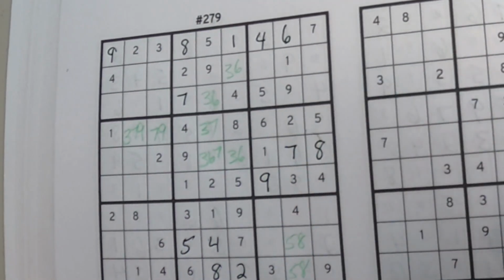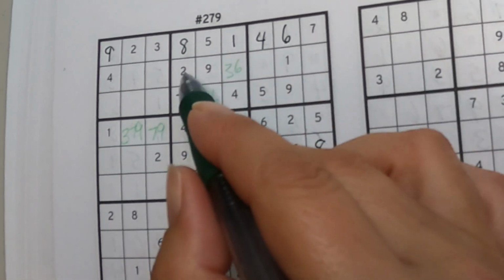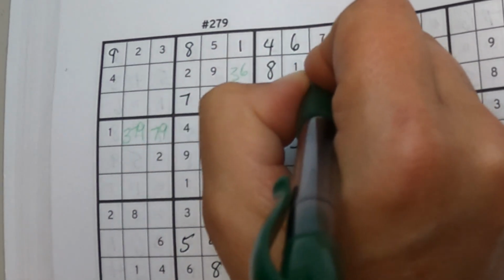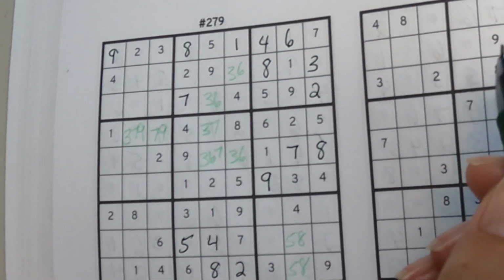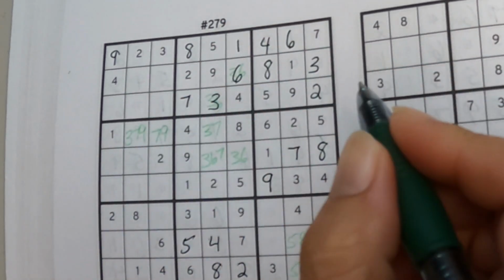For this box, we're missing 2, 3, and 8. We've got a 2 here and a 3 here, so this is our 8. That 2 means this is our 3, 2. That 3 makes this our 6, 3.